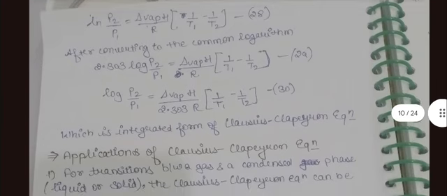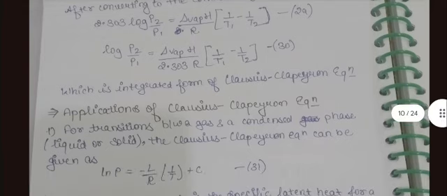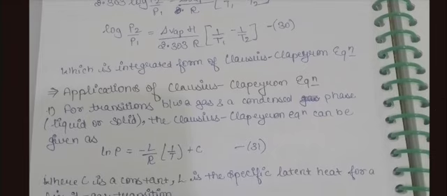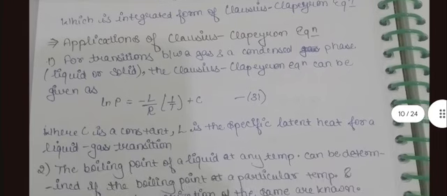ln p2 by p1 is equal to ΔvapH by R into (1 by T1 minus 1 by T2). After converting to the common logarithm, 2.303 log p2 by p1 is equal to ΔvapH by R into (1 by T1 minus 1 by T2). So log p2 by p1 is equal to ΔvapH by 2.303 R into (1 by T1 minus 1 by T2), which is the integrated form of the Clausius-Clapeyron equation.